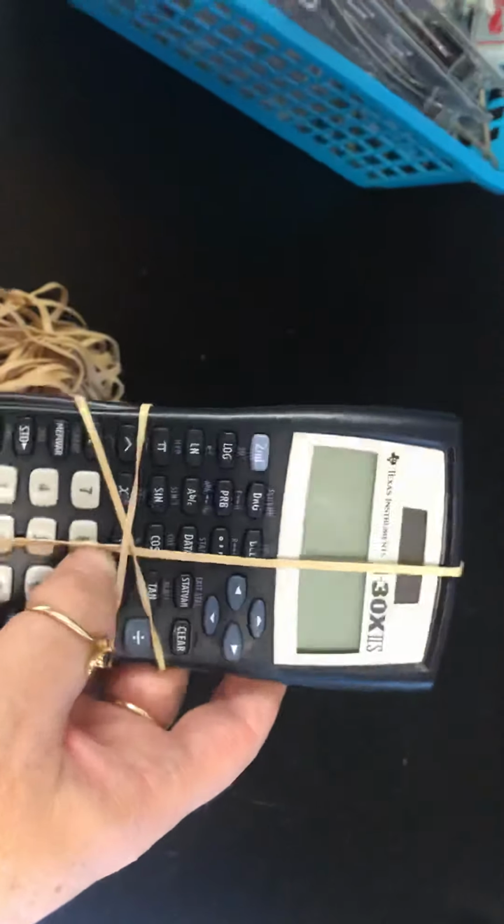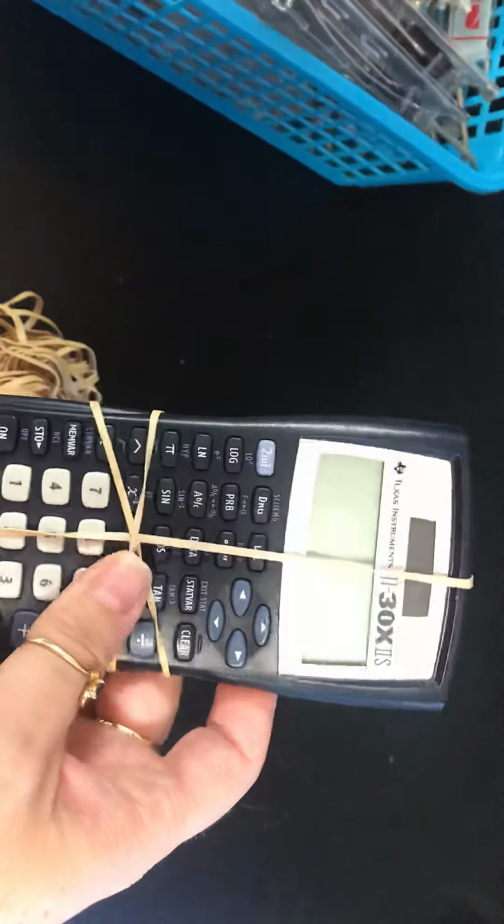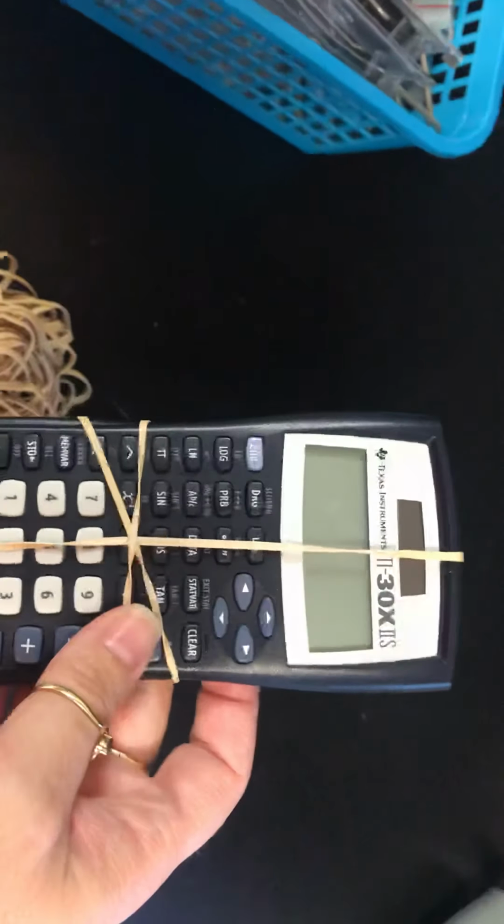Now, what happens if you want to weigh something that doesn't have a hook? Well, I left these rubber bands here so you can use them and then hook your spring scale on here. Make sure you mass them with the rubber bands on here as well.